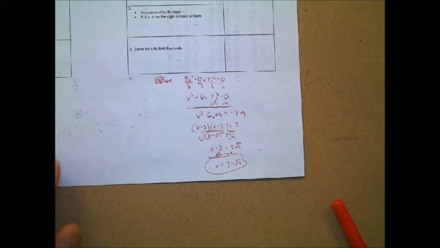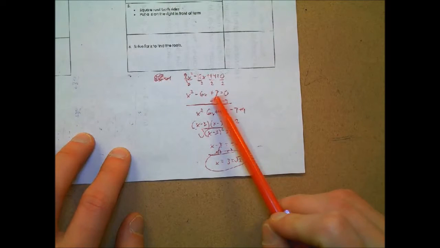All right, there's our original problem: 2x squared minus 12x plus 14 equals 0, right? We have a 2 in front of our x squared. Listen up, folks. We have a 2 in front of the x squared, so that means we have to divide everything by 2, which makes x squared minus 6x plus 7 equals 0. Subtract that 7 over from both sides.